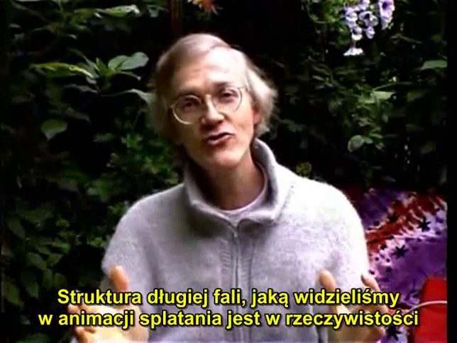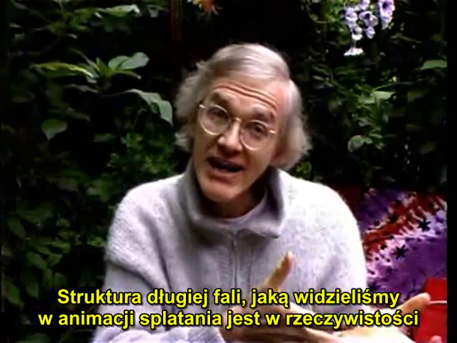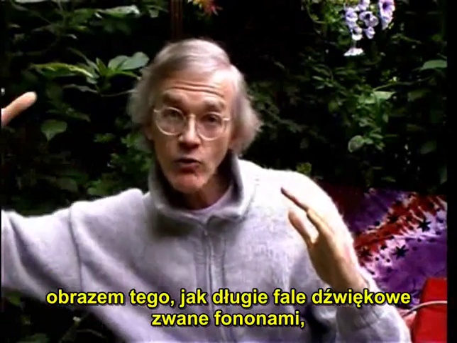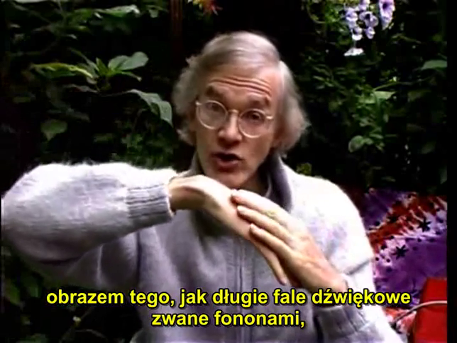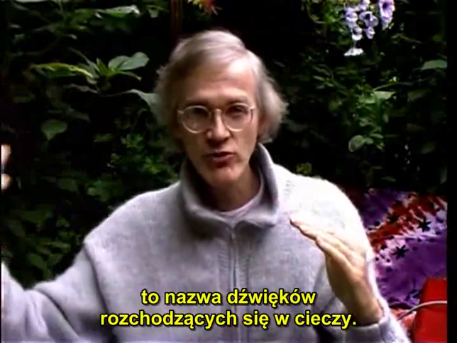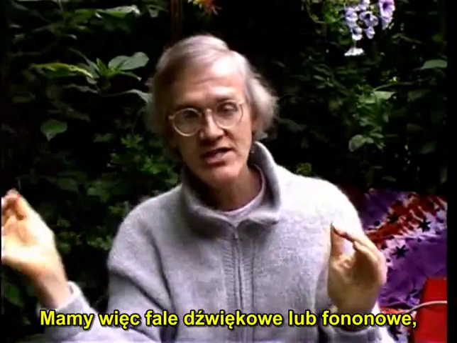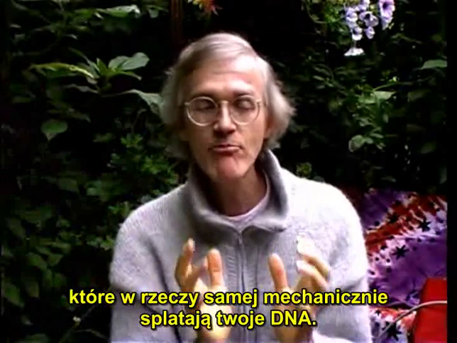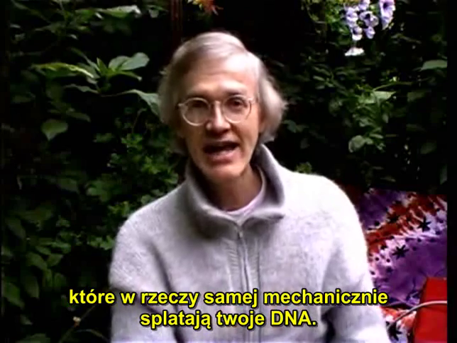The long wave structure, as we just saw from the braiding animation, is in fact an image of how sound waves, or very long phonon waves, which is just a name for sound in a liquid, are mechanically braiding your DNA.